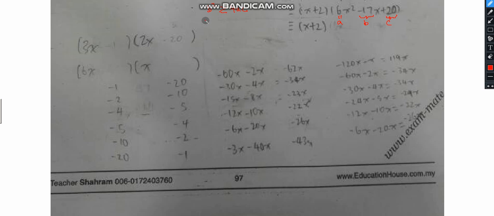Now, B squared is minus 17 squared. Then 4 times A, which is 6, times C, which is 20. Minus 17 times minus 17 is actually equal to 289.